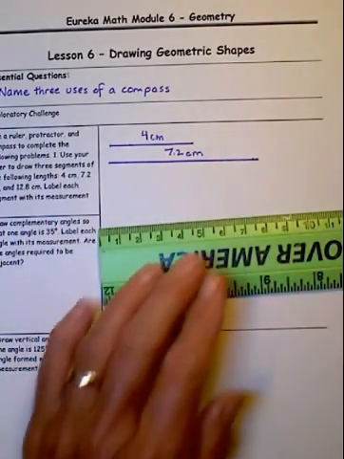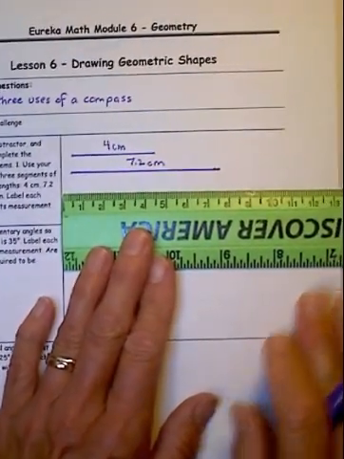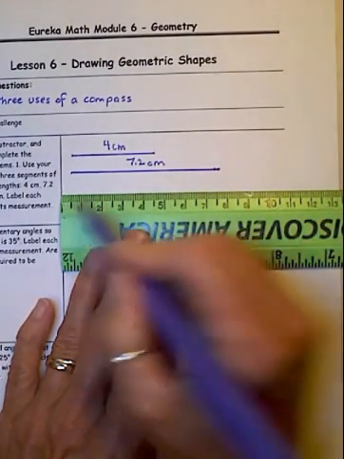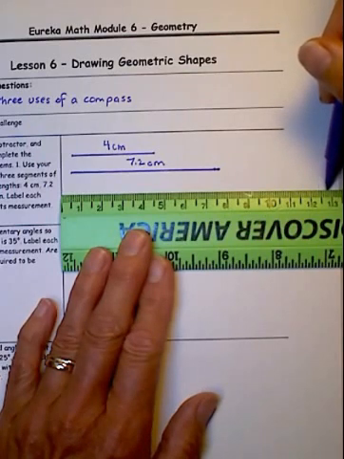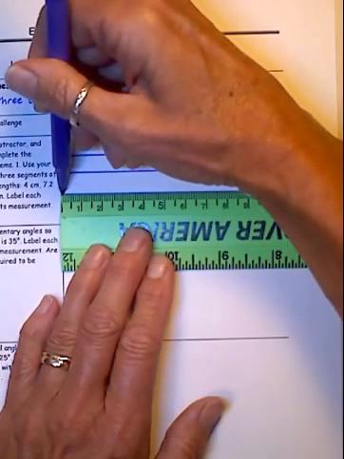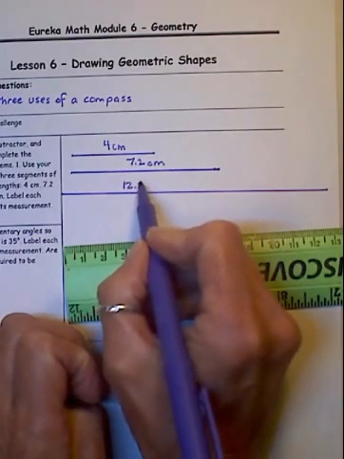Finally, 12.8. Now this one will barely fit on your page. So you want to find the 12.8, make sure that it fits on your page, and then back it up. So here's 12, 12.5, 6, 7, 8, 12.8, and then I'm going to go back to 0. 12.8 centimeters.